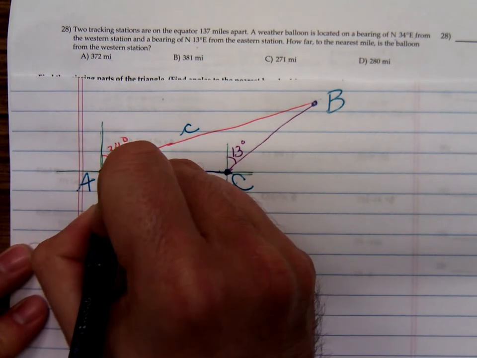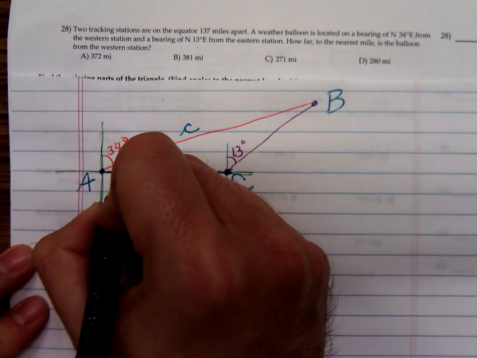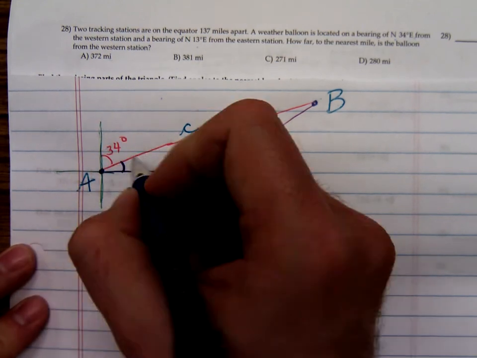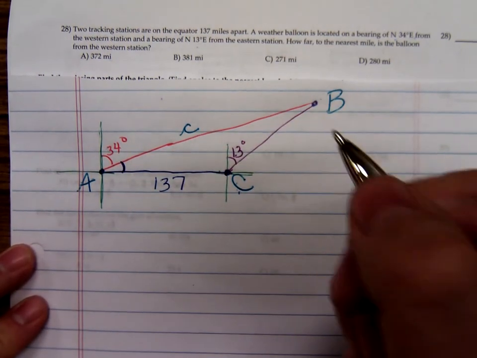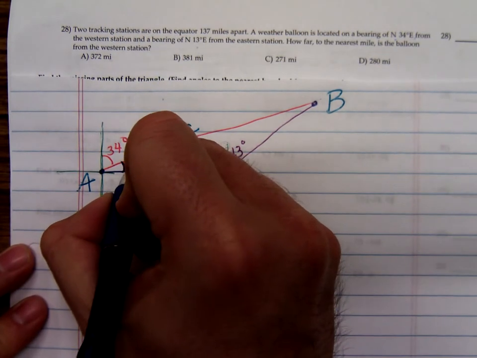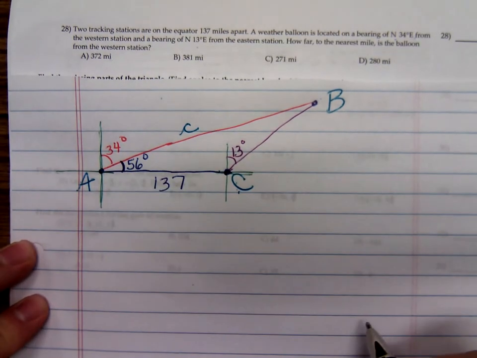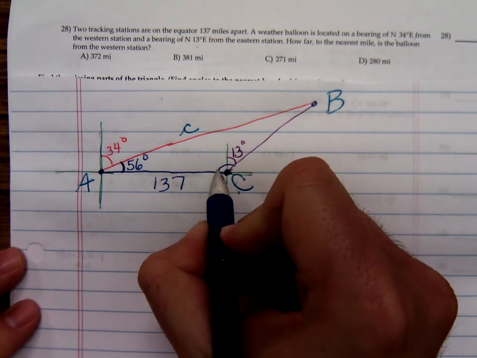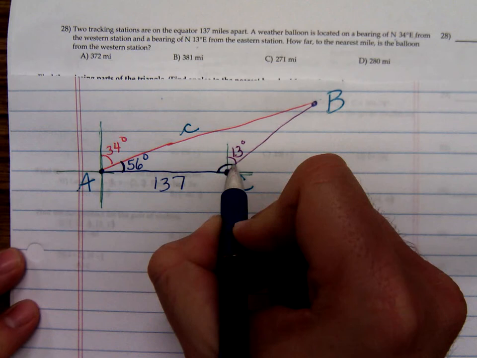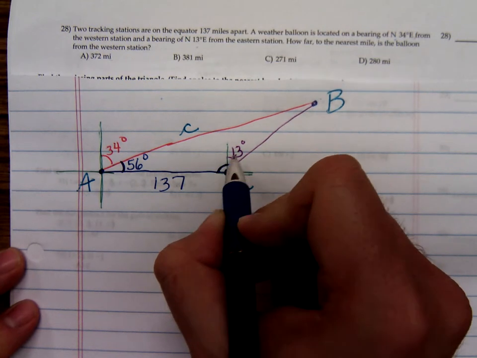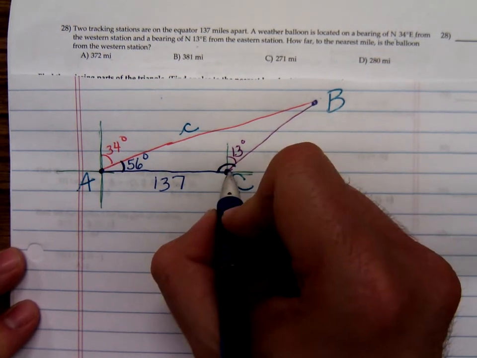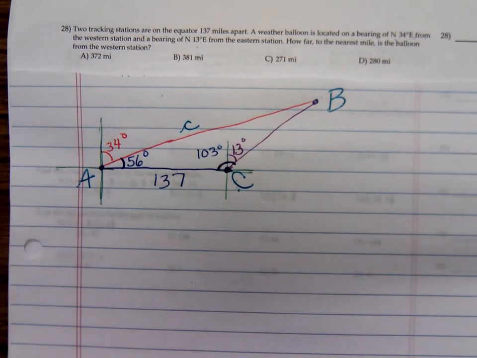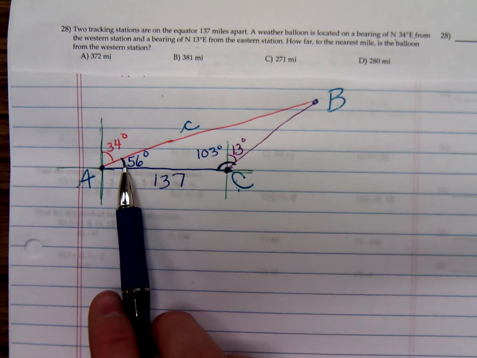Yeah, so 90 degrees minus 34 degrees. So what I'm calling angle A is going to be, what's 90 minus 34? That's going to be 56 degrees. Now what about this angle here? Am I going to subtract from 90 again? No. You're going to add the 90. 90 plus 13. So angle C is 103 degrees. Angle A is 56 degrees.